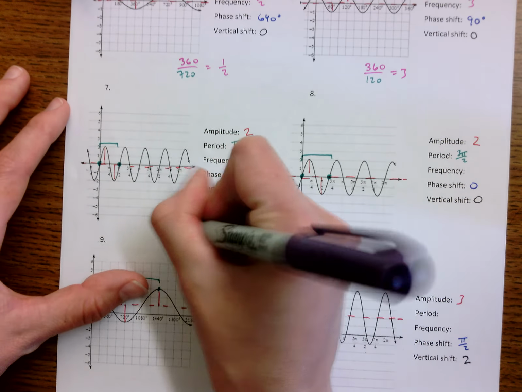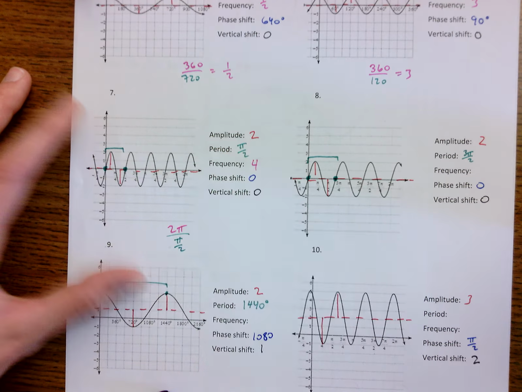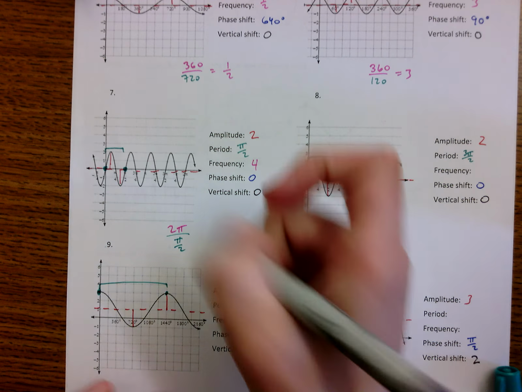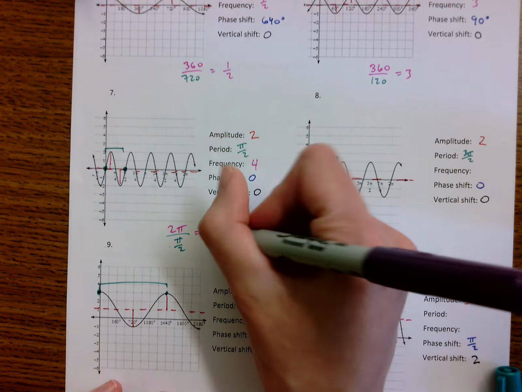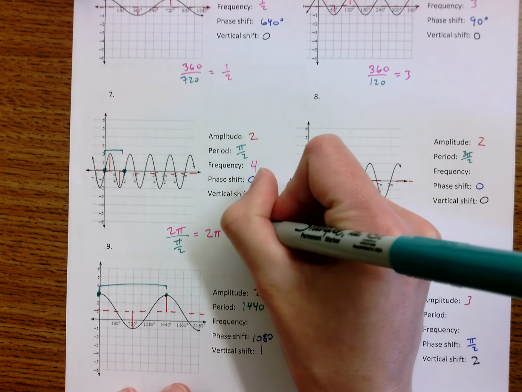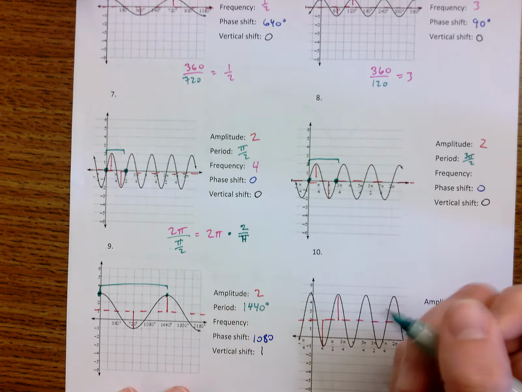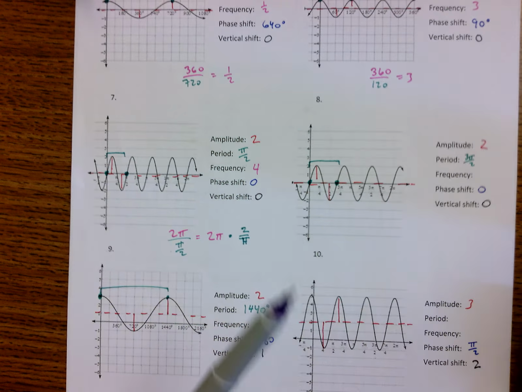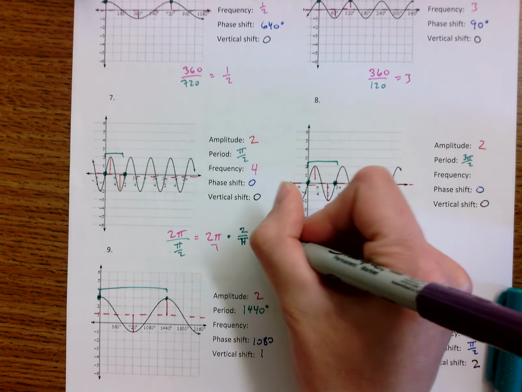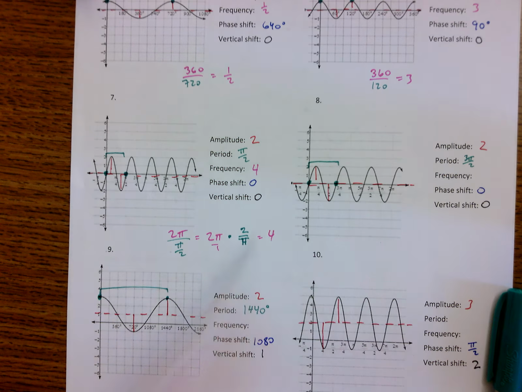Or I could have done 2 pi and then divided by my period of pi over 2. If you don't remember how to divide fractions, what you're going to do is keep the first one the same, and then flip the second one and multiply it, right? I can stick a little 1 under that 2 pi. Multiply straight across, and I'm going to get 2 times 2 is 4, and the pi's would cancel. So 4.